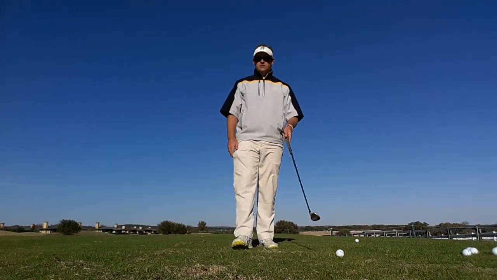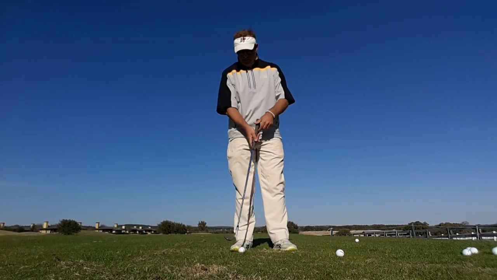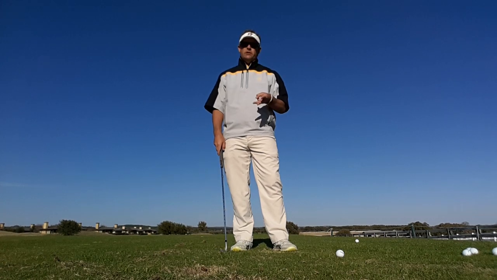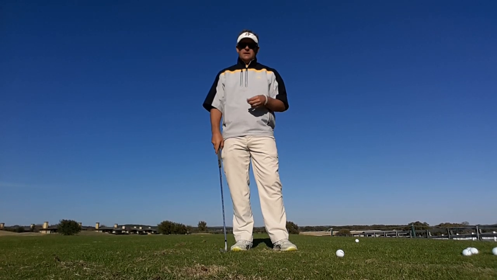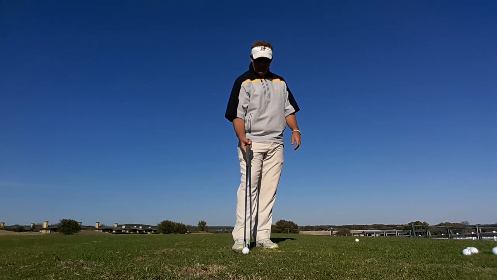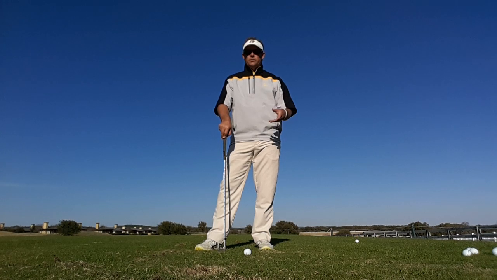Okay, so this lesson is going to cover understanding the float, the contain, and the delivery. So you've got three timing components that we're going to be working on today. With that being said, the biggest question we get is: what is the float, and why did you come up with it, and so forth?